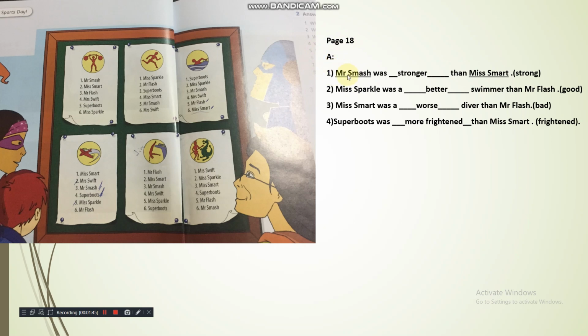Okay, now let's answer page 18A. Number 1. Mr. Smash was strong, stronger than Mr. Smart. Use strong. Mr. Smash was stronger than Mr. Smart. Here we are comparing between two persons. 2. Mrs. Sparkle was a good swimmer than Mr. Flash. Good.